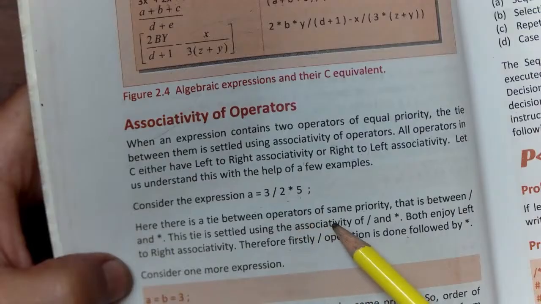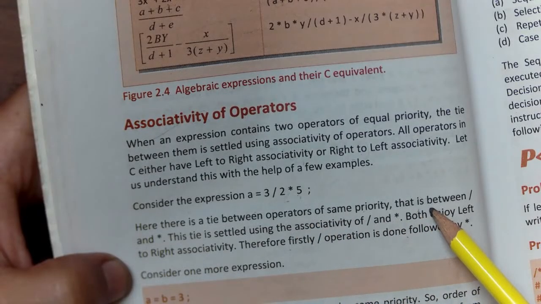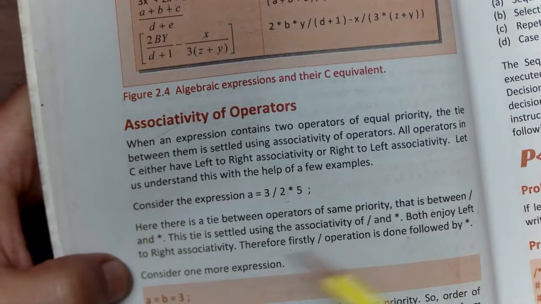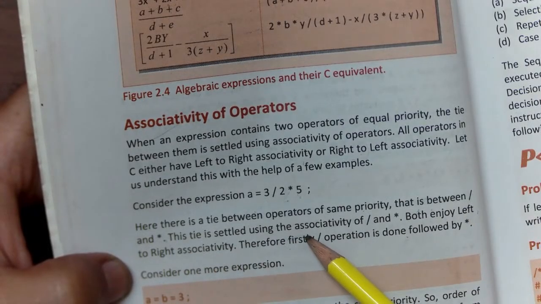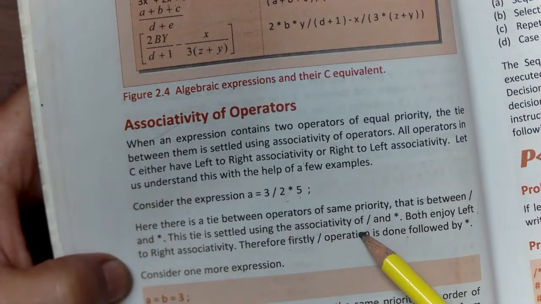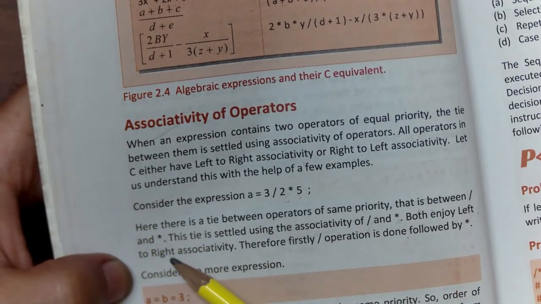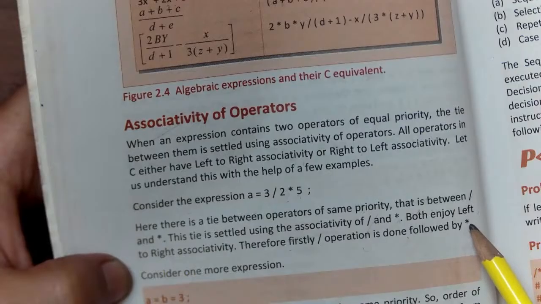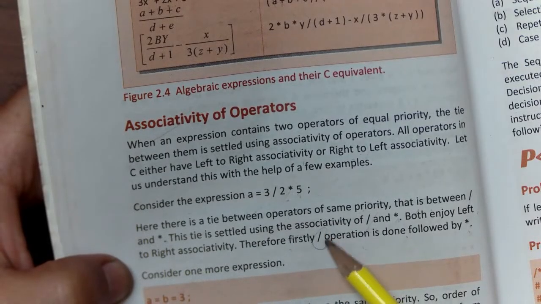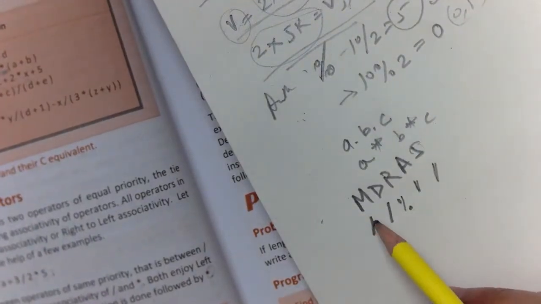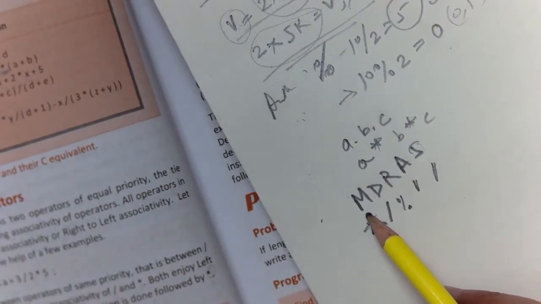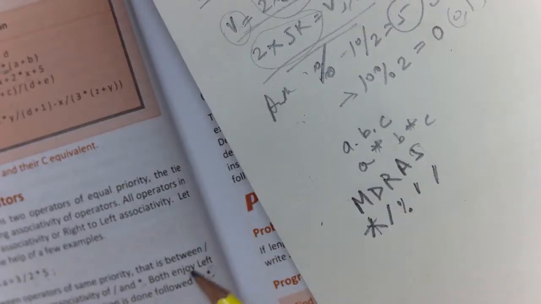Here the tie is between divide and multiply, and it is settled using associativity. Both enjoy left to right associativity. Therefore the division is done first, followed by multiplication.